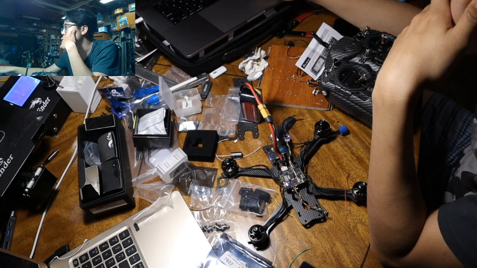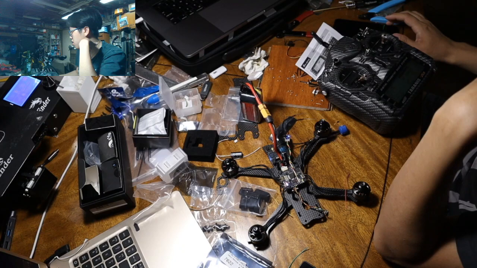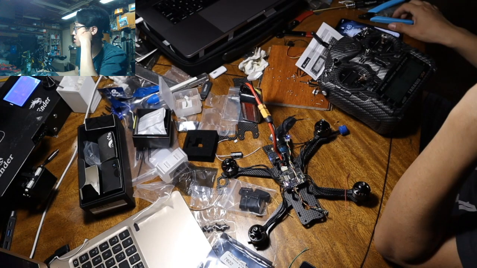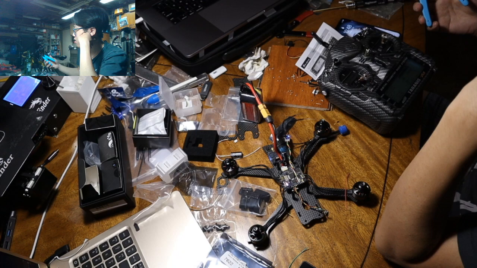Betaflight is one type of software that can run on flight controllers that tells the quadcopter how to fly. And many of the videos on my channel use Betaflight. It's a very popular flight control software, and it happens to be one that I use a lot.